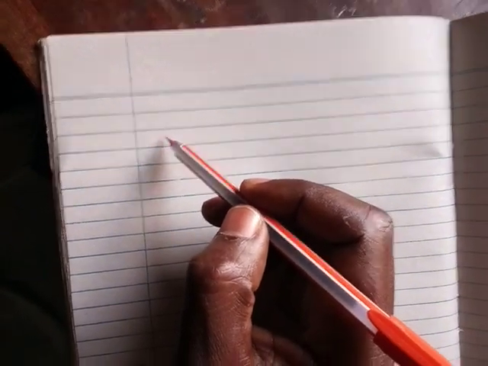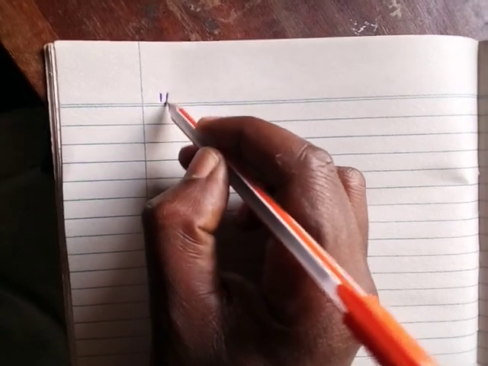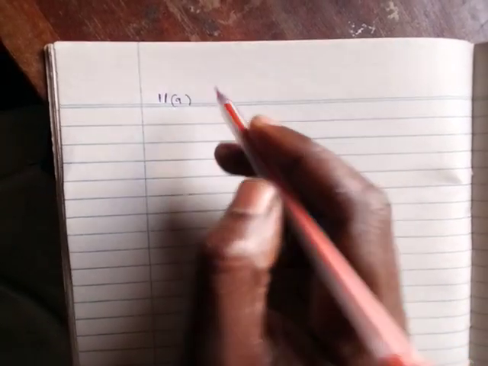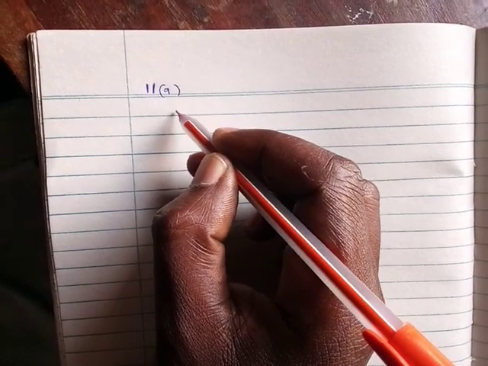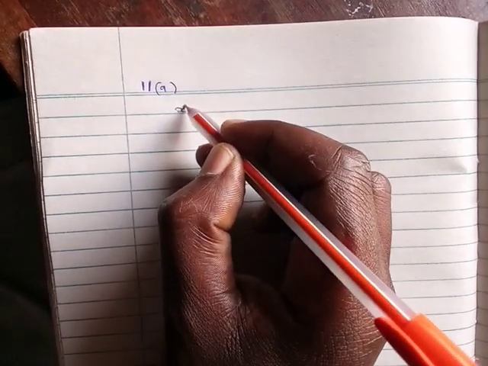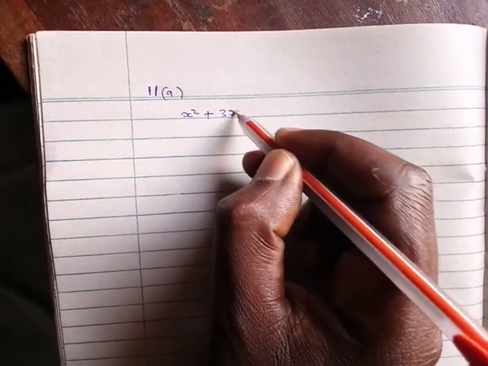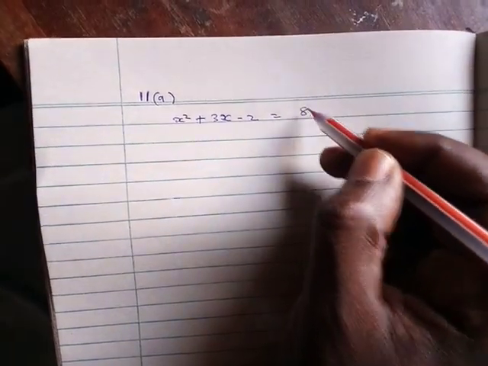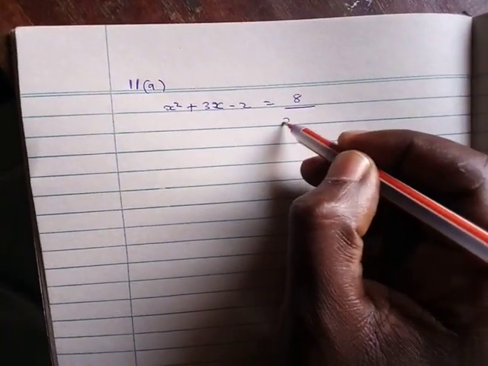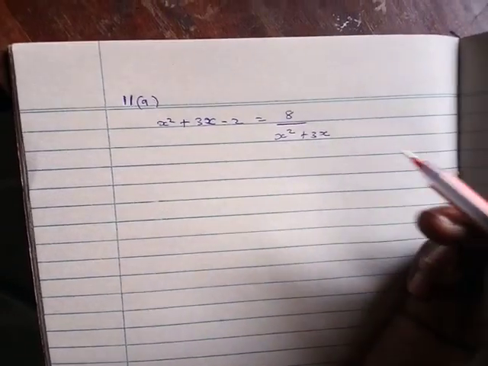So let us now go for number 11. Number 11, part A. It is telling us to solve the equation, and the equation we want to solve is x squared plus 3x minus 2, and this one is equal to 8 out of x squared plus 3x.